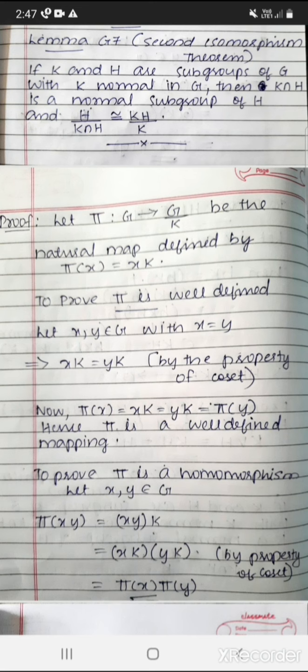Okay, let's move on to the proof. For proving K intersection H is a normal subgroup of H, I am defining a function pi from G to the factor group G by K. It's a natural map which is defined by pi of x is equal to xK. Natural map in the sense that if you take an element x from G, the corresponding mapping will be to G by K. So that's what is meant by a natural map.